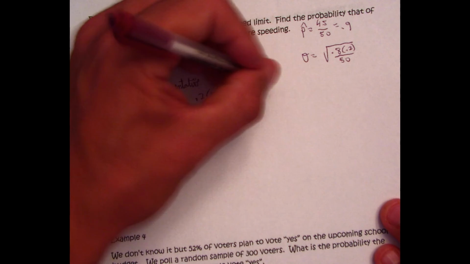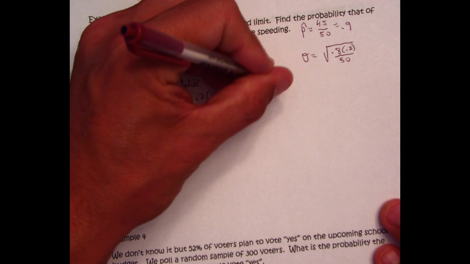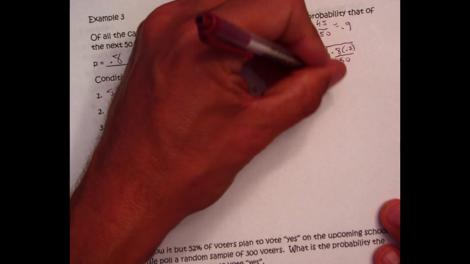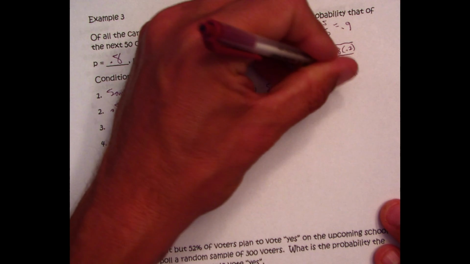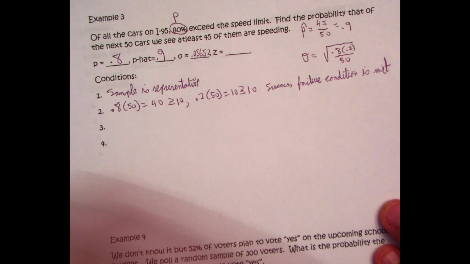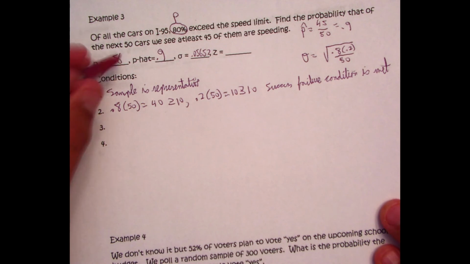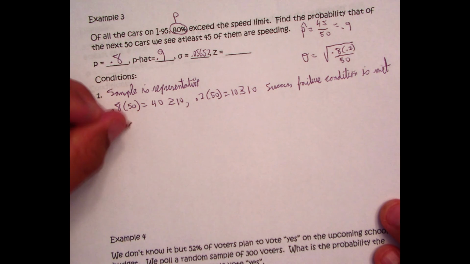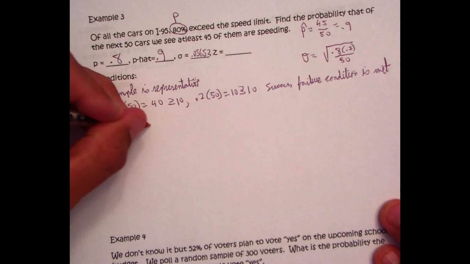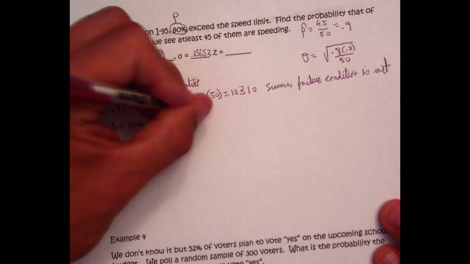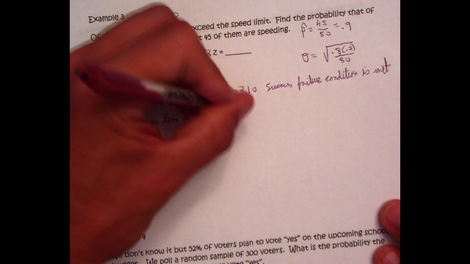So the success/failure condition is met. The next one is that 50 cars on I-95 is definitely less than 10% of all cars.